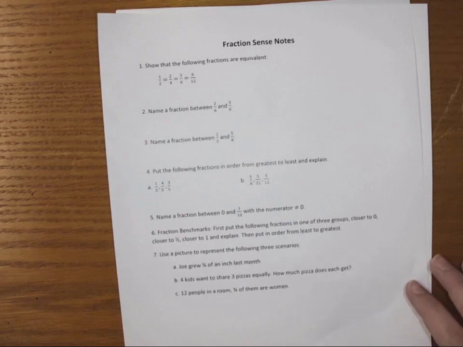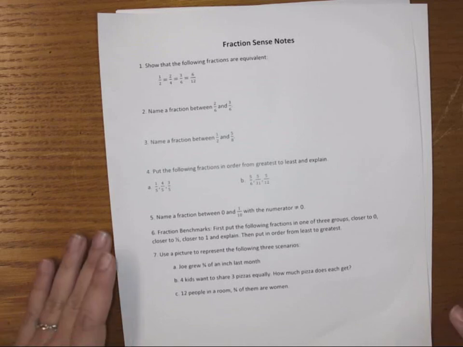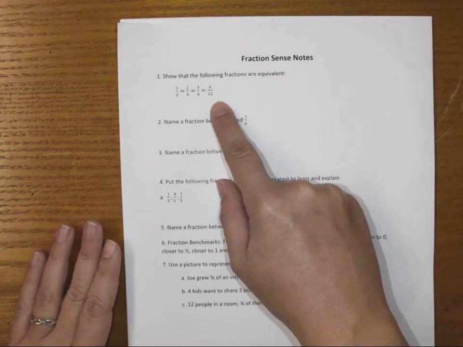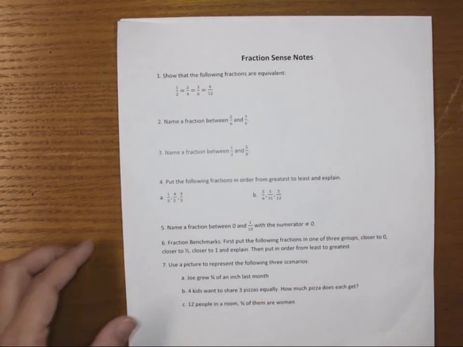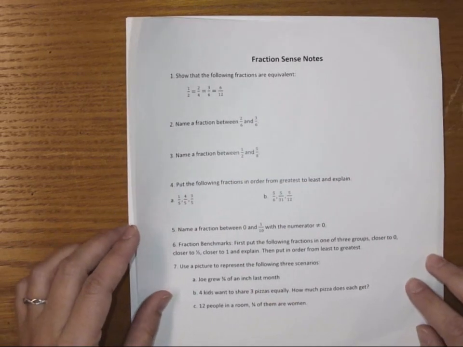Okay, so fraction sense is just understanding fractions, understanding how you can compare them, how you can order them, just everything that's not like operations with fractions. So the first thing we're going to talk about is equivalent fractions. This was on your last test. I just want to go over it one more time because it's super important.